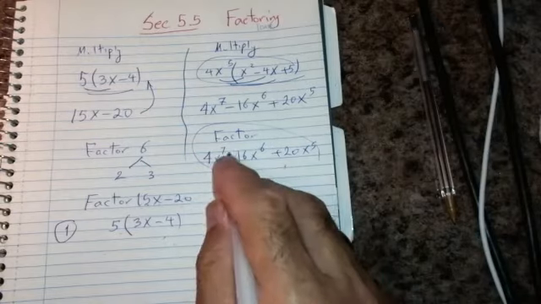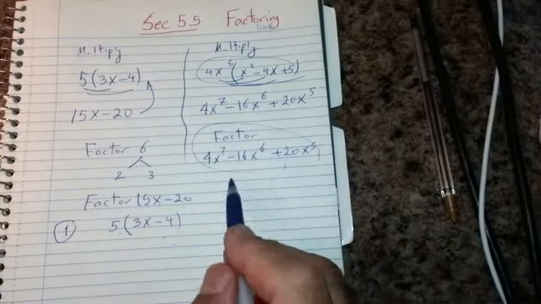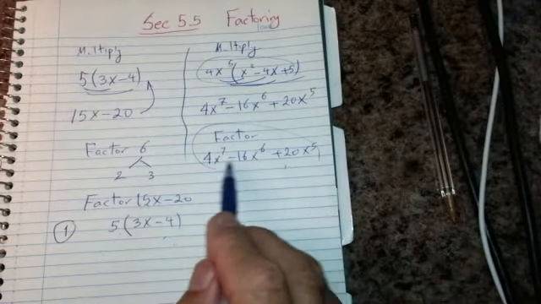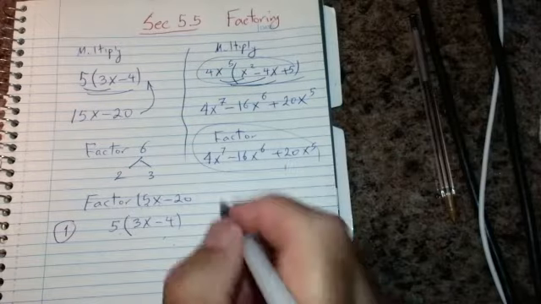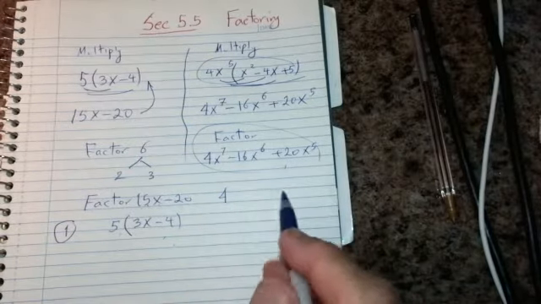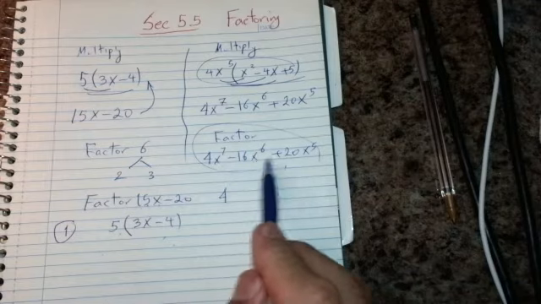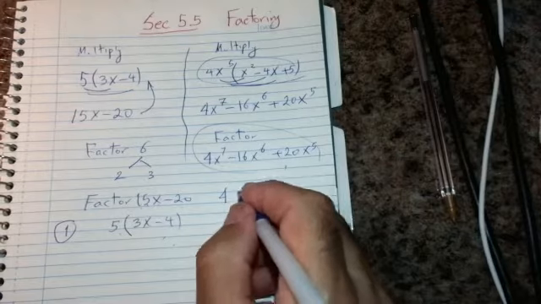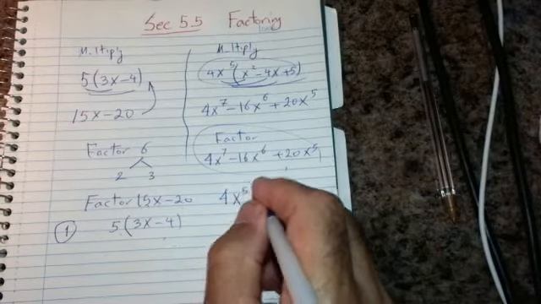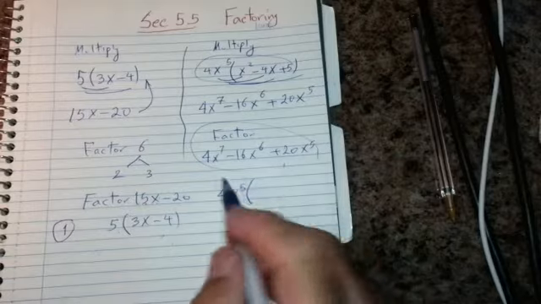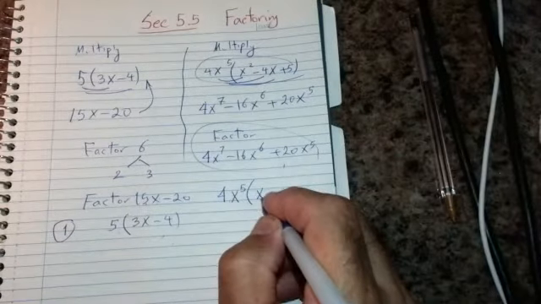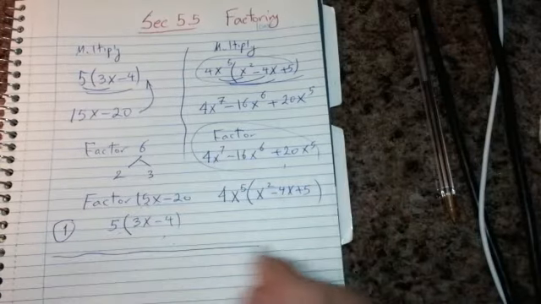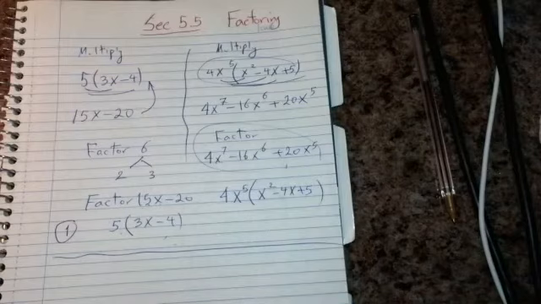Or when we ask you to factor this, first you look: there are 3 numbers, 4, 16, 20. They all share 4. Then I have x^7, x^6, x^5. The lowest power is x^5, so you take that out. Then what is left from each of these is x^2 minus 4x plus 5. So that's the first method of factoring.